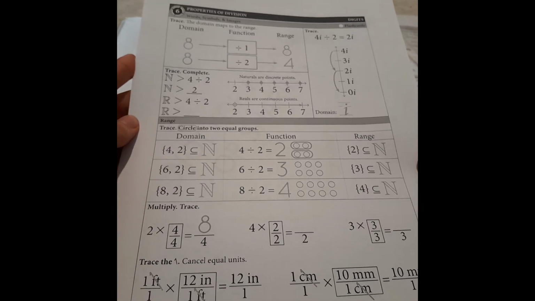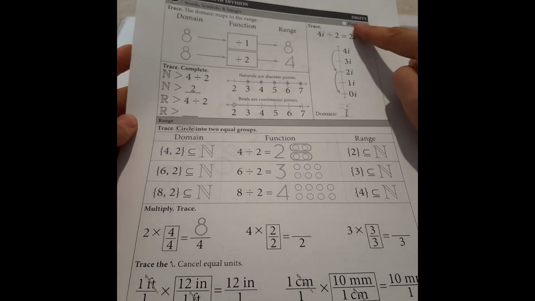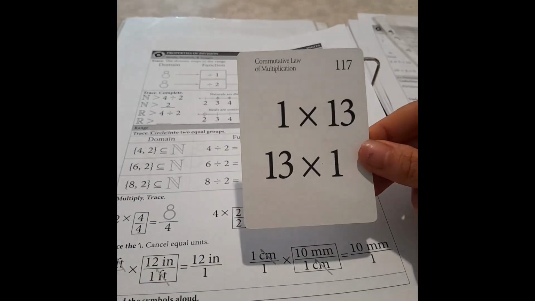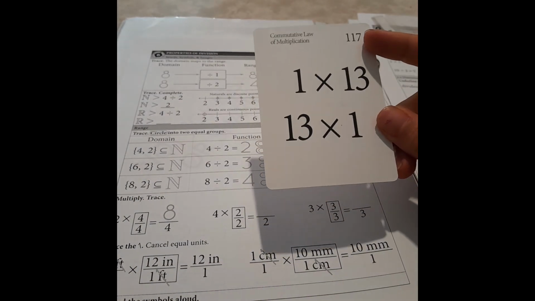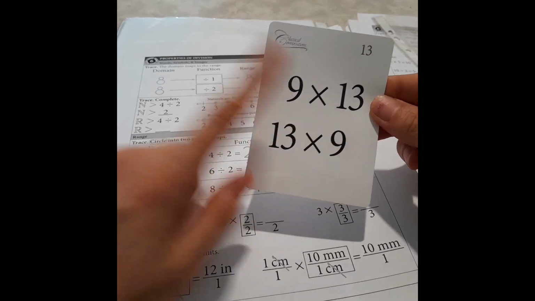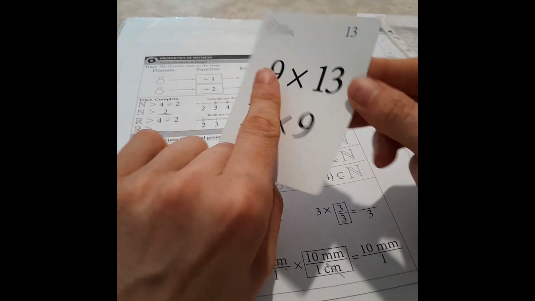All right, so this is the first page of the digits. You see here at the top corner, it says digits, and then there's a little tick box for flashcards. Now, CC assumes that you have their flashcards. The one we are currently focusing on is the multiplication one, or the commutative law. They look like this. It has the answers on the top corner of the opposite side. So 1 times 13, the answer would be over here, 13. 9 times 13, the answer is 117, which is over here.